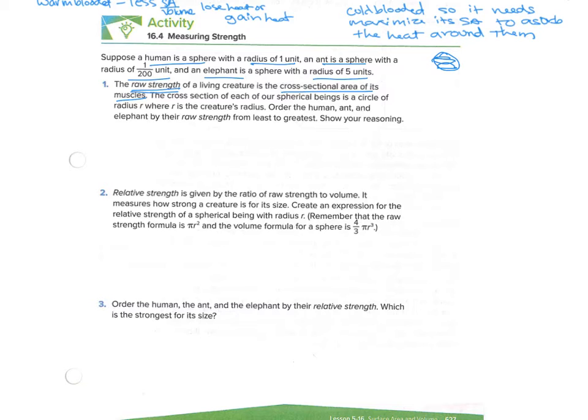Show your reasoning. Well, it seems to make sense to find the cross-sectional area of each one of these. So for an ant, my cross-section, which is a circle, would be pi r squared for the cross-sectional area. And in the case of the ant, it was 1 over 200 squared. So 200 squared is 40,000. So this is really pi times 1 over 40,000, or pi over 40,000. I could put that in my calculator in just a moment to find out what decimal that's equivalent to.